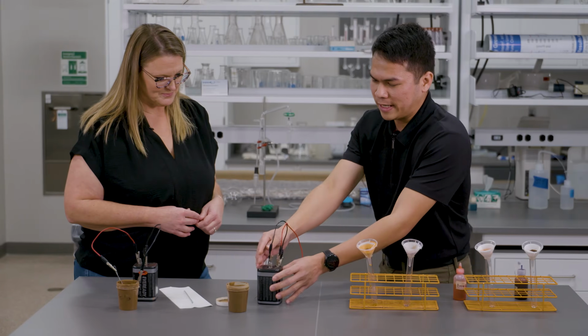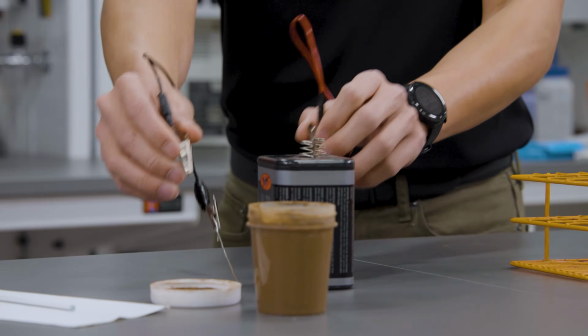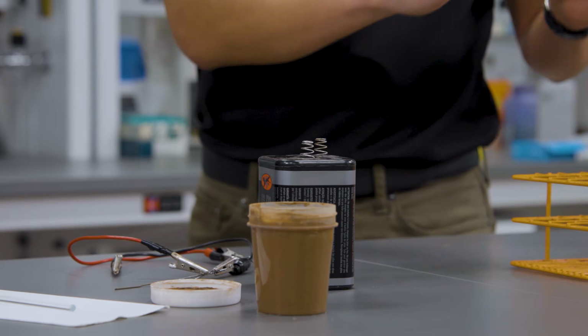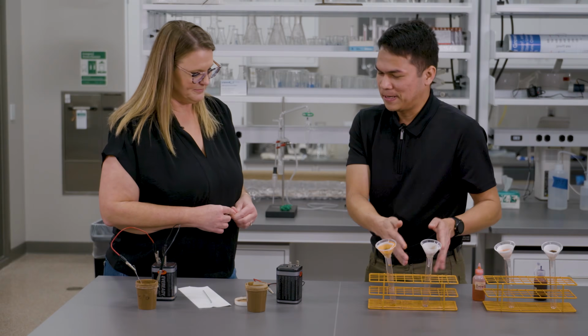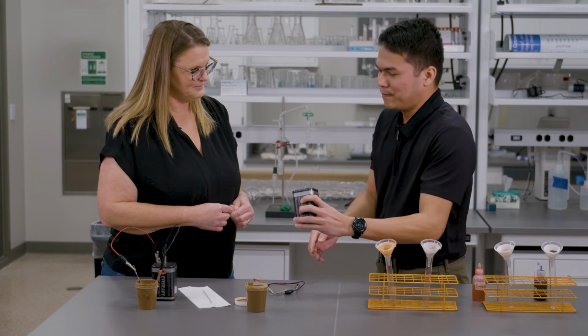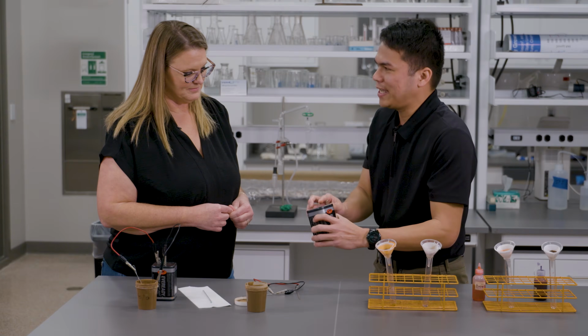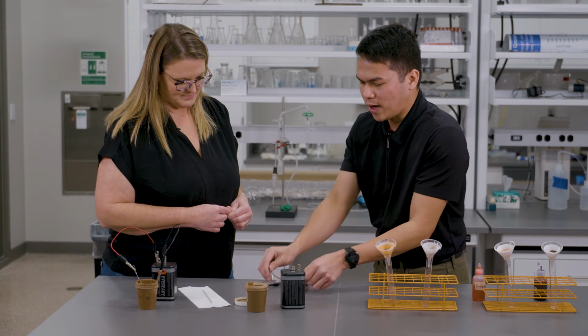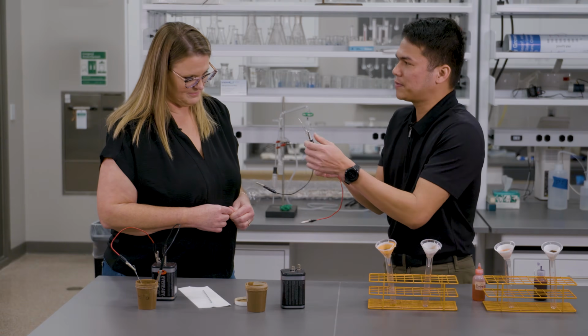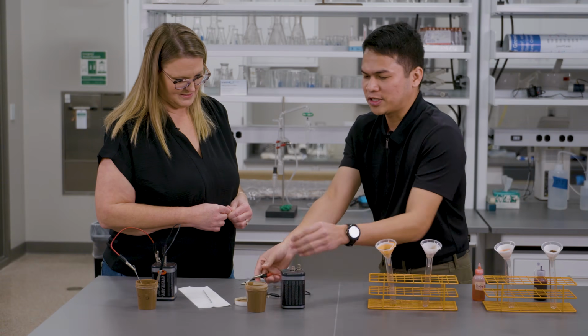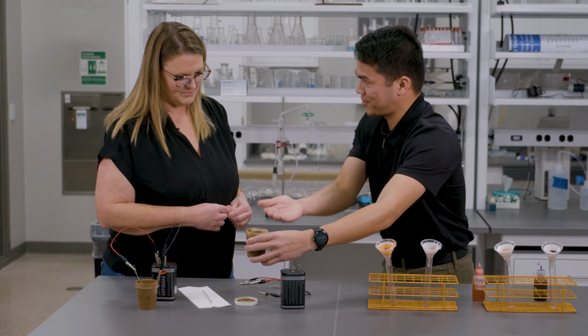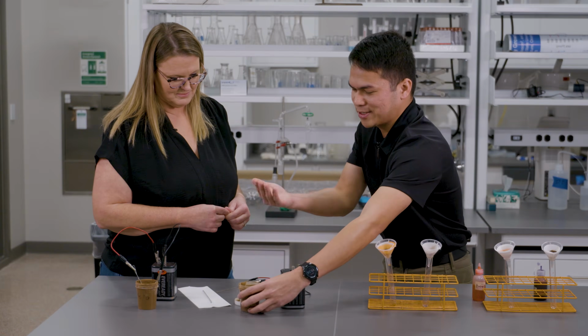So this setup right here is just to complement whatever findings we got from the previous one. So we have a battery. The battery has positive and negative terminals. We have two wires with metal clips at the end. We have a slurry. This is just soil. We've added water, creating a slurry.